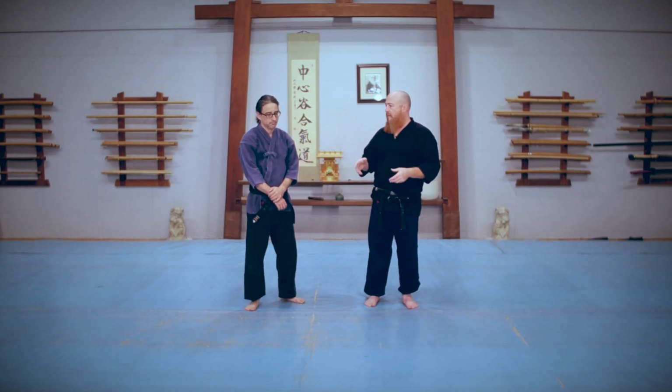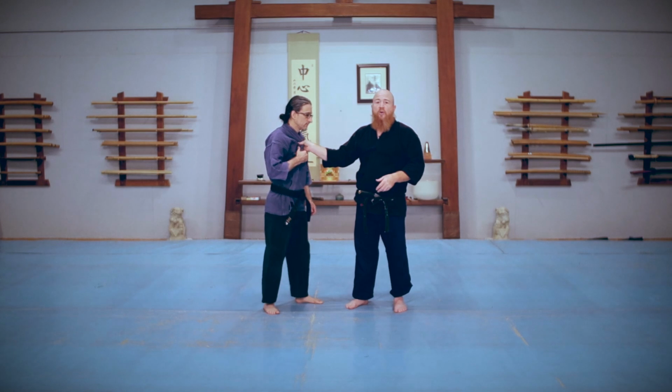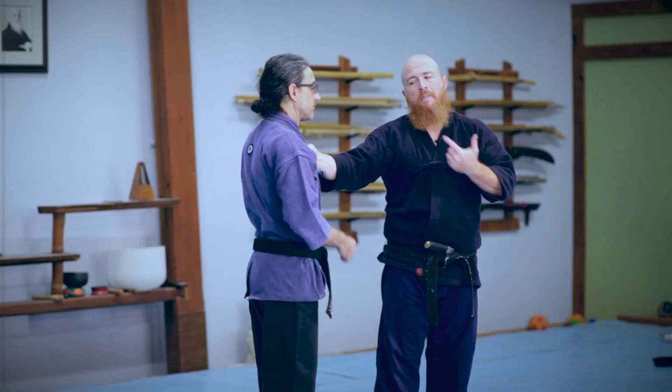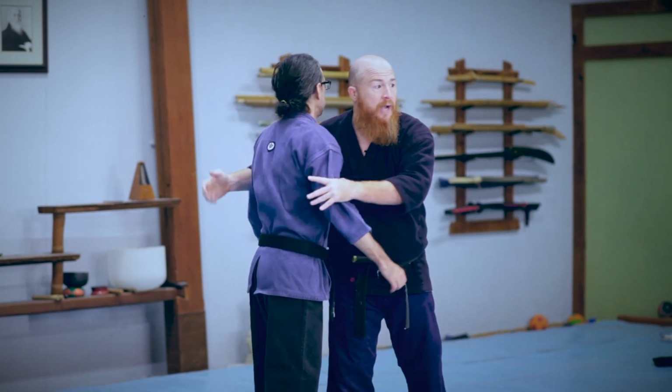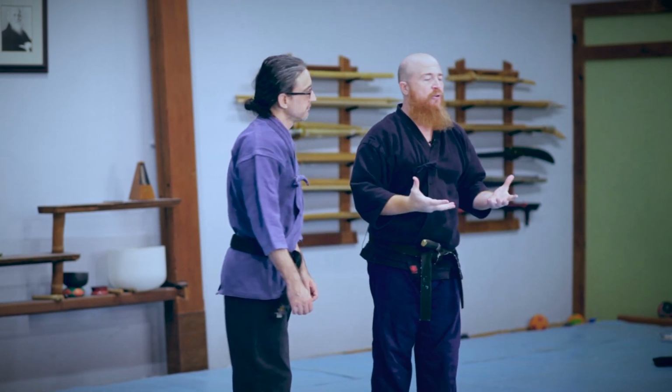Now you might think that something like a mune dori is a better hold because it's holding the core of his body, but the problem with mune dori is it's such a small grab, right? That's nothing compared to me putting my whole body in here and grabbing with the entirety of my body.